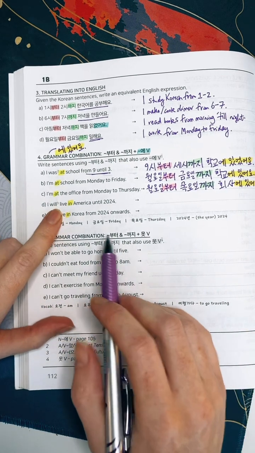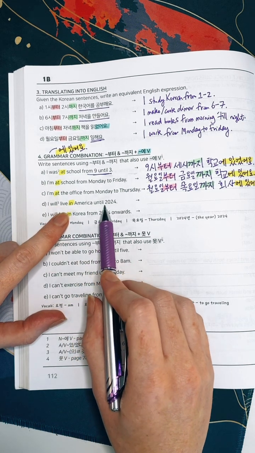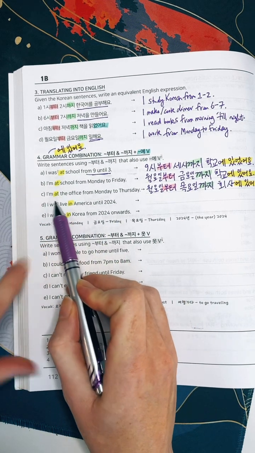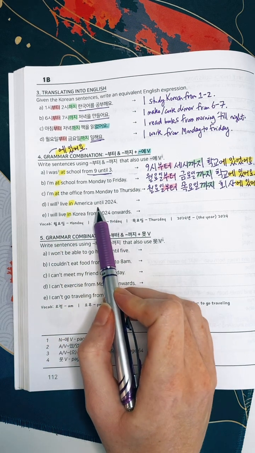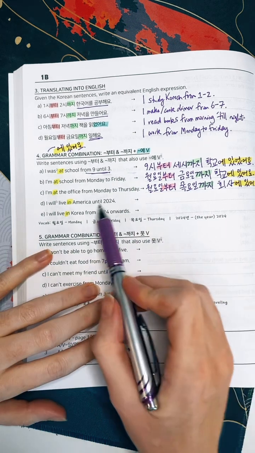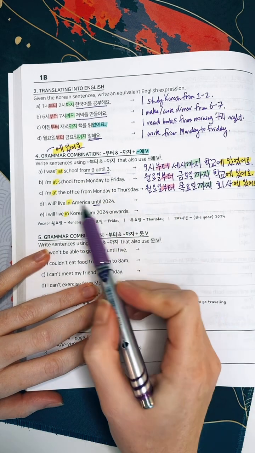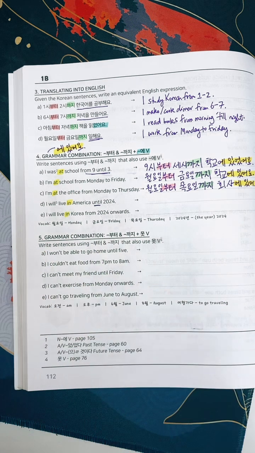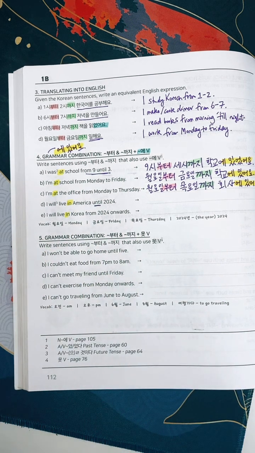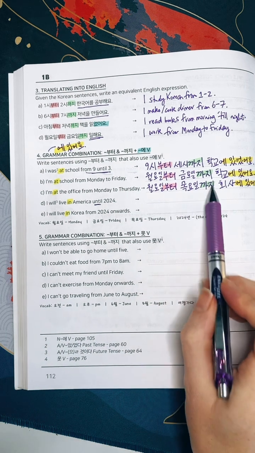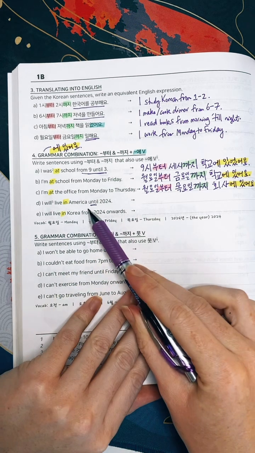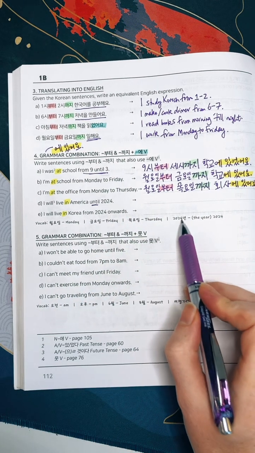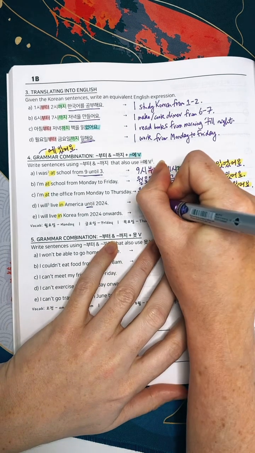D. I will live in America until 2024. So this right away should indicate this is the future tense. We've got to make a sentence in the future tense. And notice that we here only have place for the until particle. There is no from time, right? They're not saying I'm going to live in America from 2021 to 2024. It's just I will live in America until that time. So in this one, we're only going to have the 까지 particle. All right. So 2024, 년. 년 indicates the year.